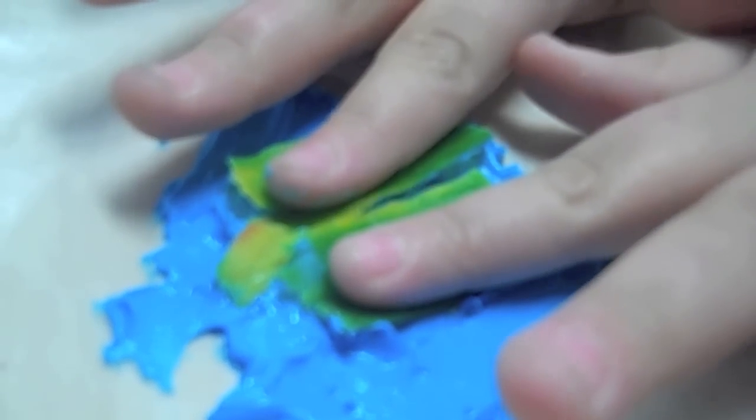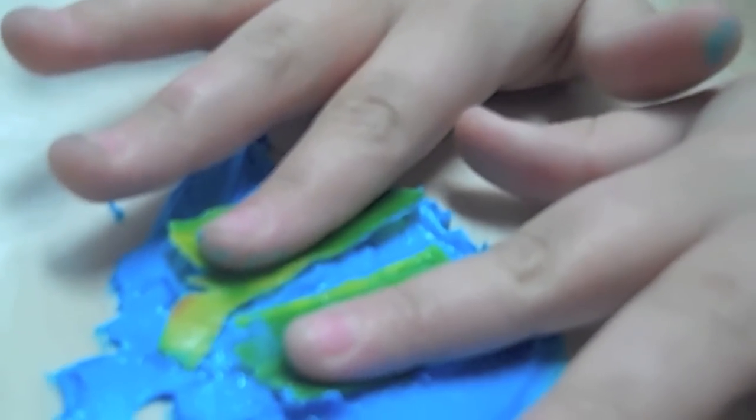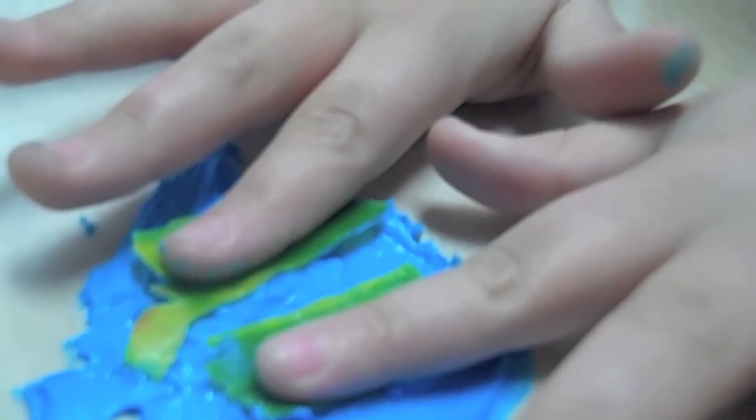Now we are going to do a divergent plate boundary. Fruit roll-ups represent the plates. The plates move apart slowly. On land, this will form a rift valley.